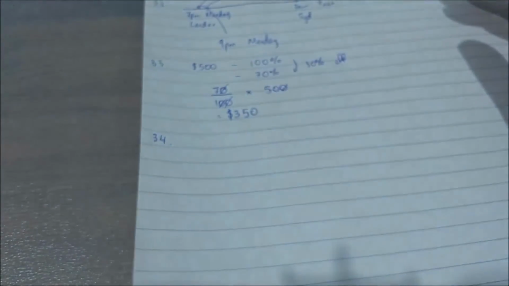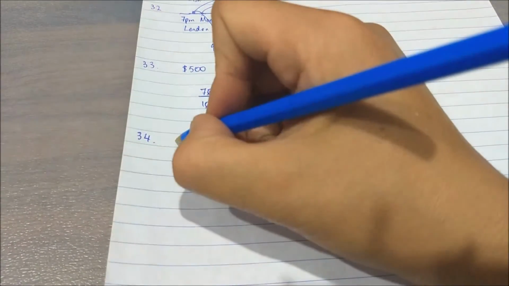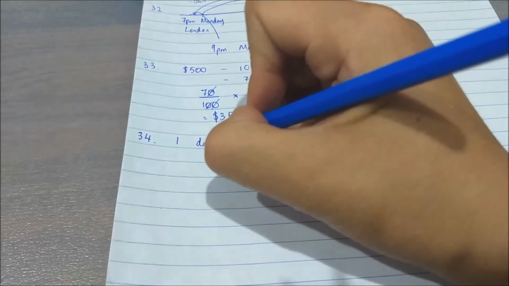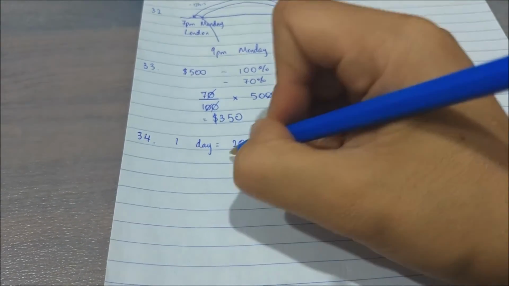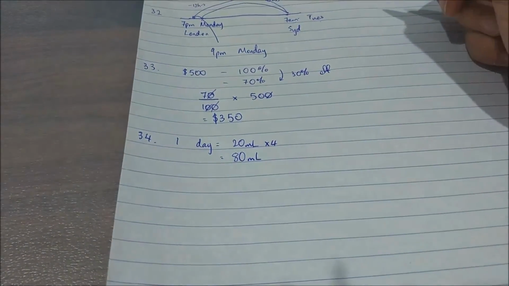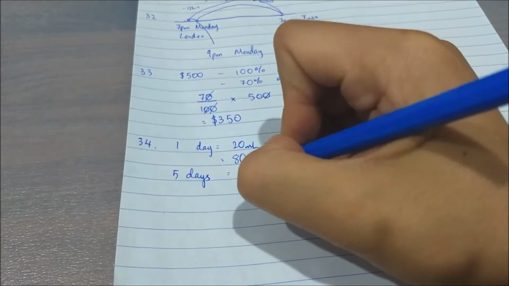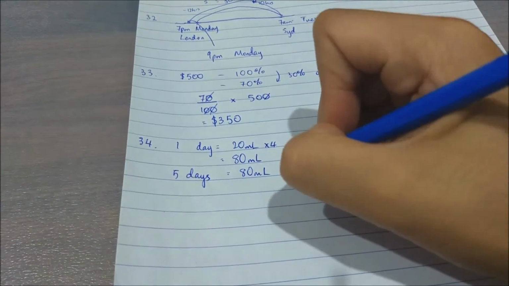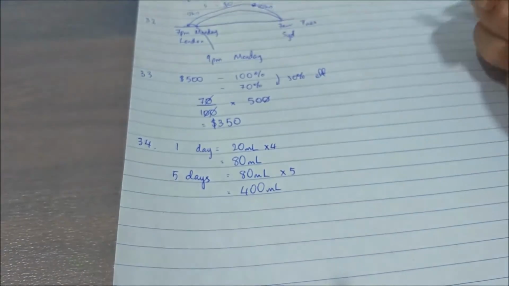34. A bottle of medicine contains 400 mils. Ken takes 20 mils 4 times a day. So in one day, Ken drinks 20 mils 4 times, so he drinks 80 mils. How much medicine remains in the bottle after 5 days? So 5 days would be 80 mils times 5, which is 400 mils. 8 times 5 is 40, add the 0, 400.